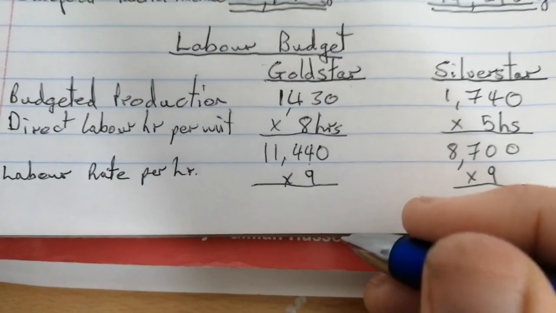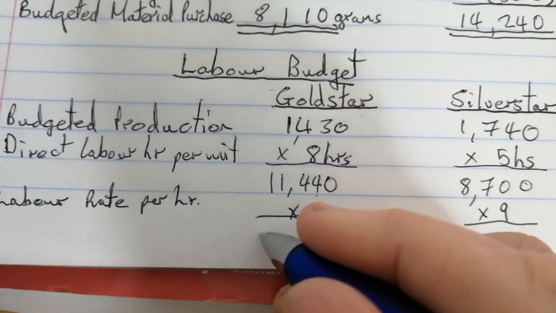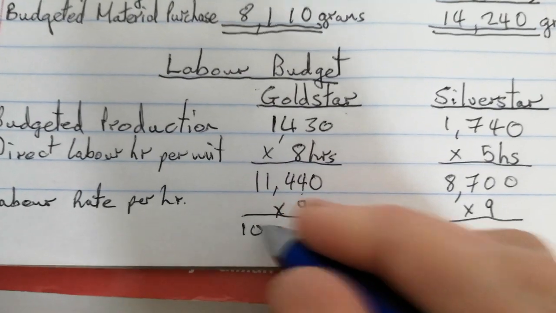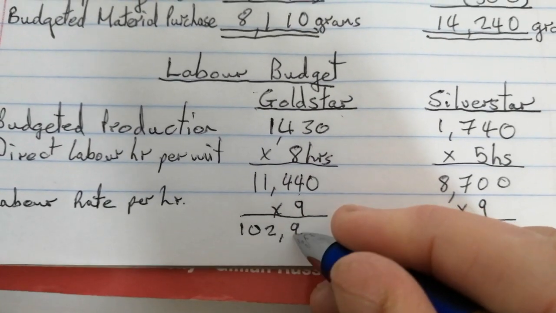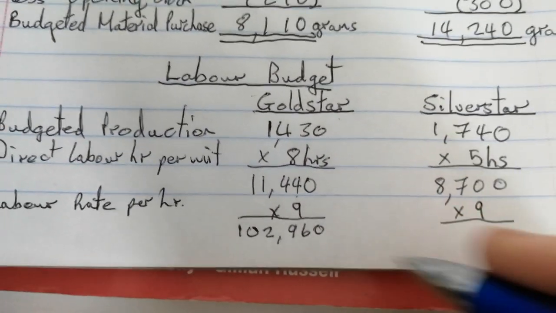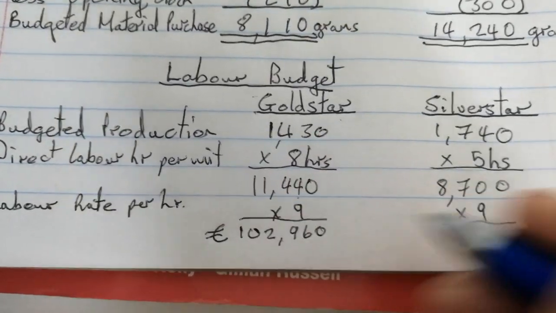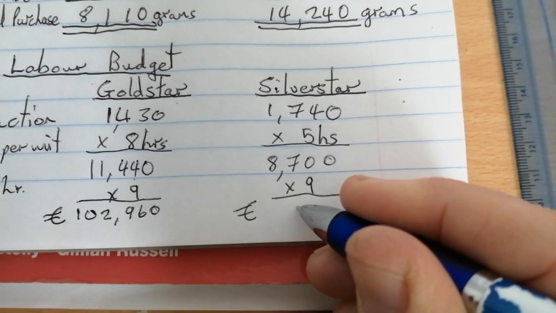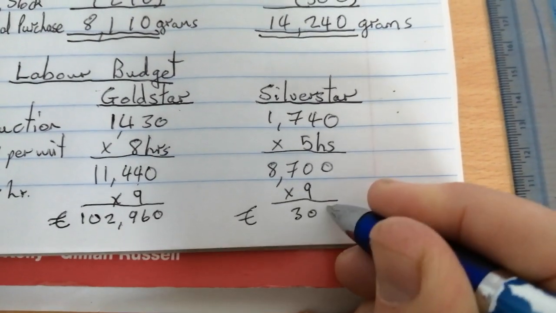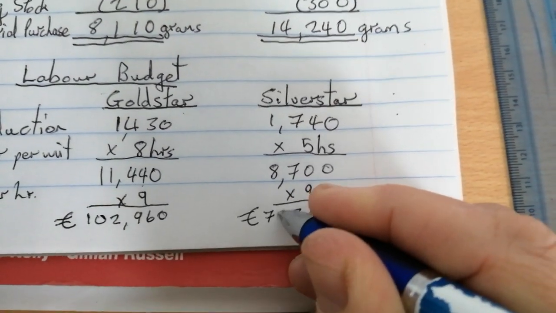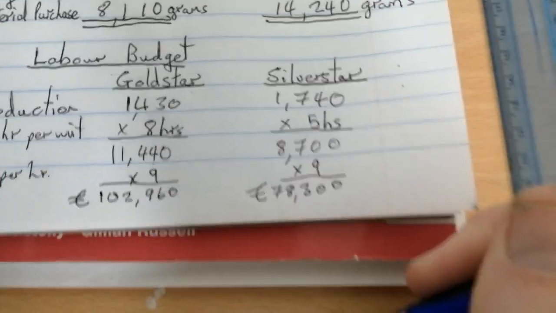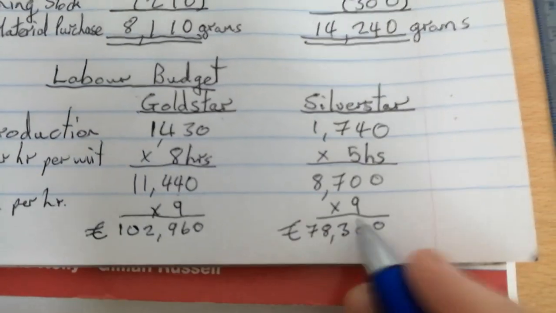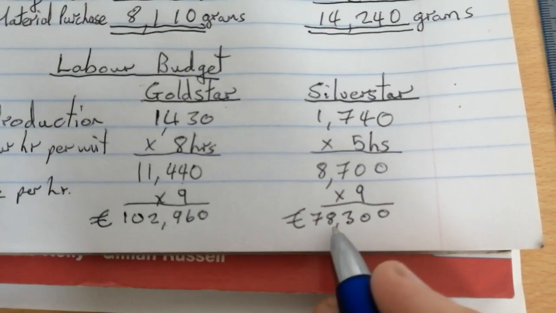Okay, so again, if I multiply them out, this is going to take me a second. 2,960 I get, in euros. Okay, and over here if I multiply this, so 378, isn't it? Okay, and then what I would ordinarily do as well is I would total the two of these, so I would add them together to get the total wages.